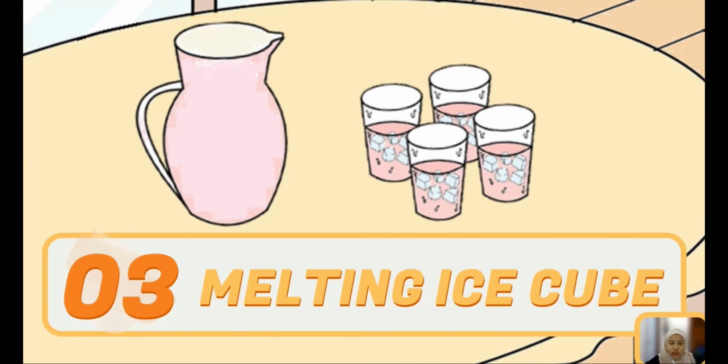Another common situation that we often see in the kitchen, or when we are drinking water, especially ice water, is that the ice will melt. So why does this ice melt? Water is a single component system, but it exists in 3 different phases: solid, liquid, and vapor.